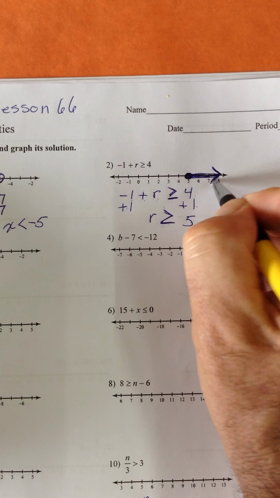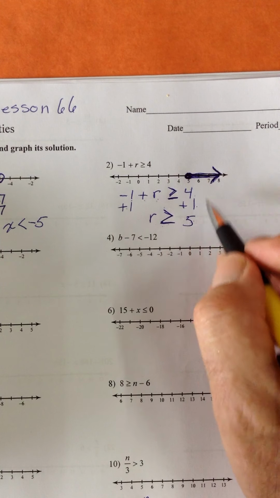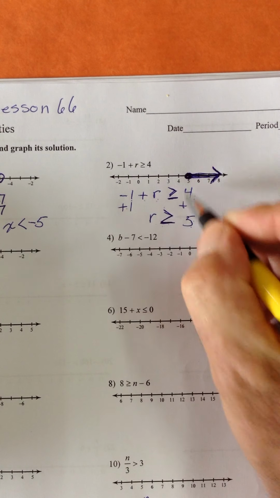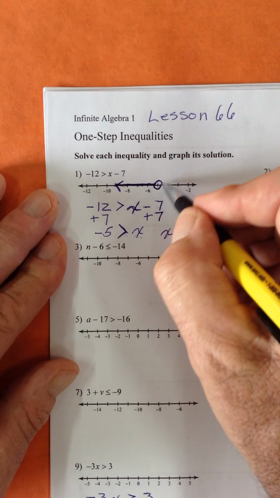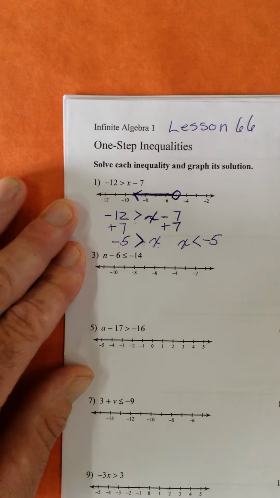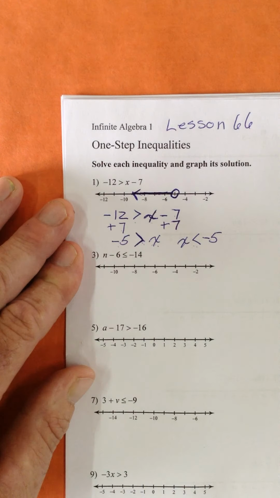Okay? So this means that r is greater than or equal to 5. And this is how you graph it. If there's an equal, you want it closed. If there's no equal sign, you want it open.